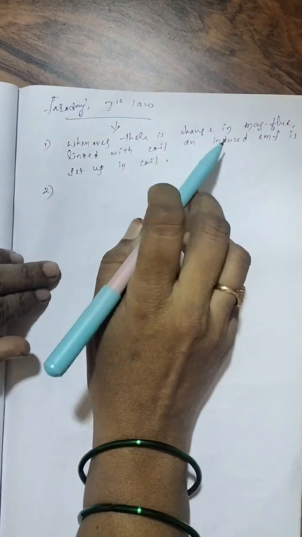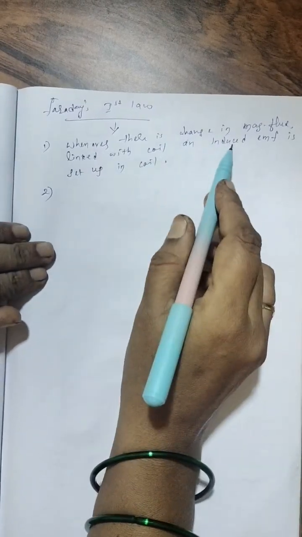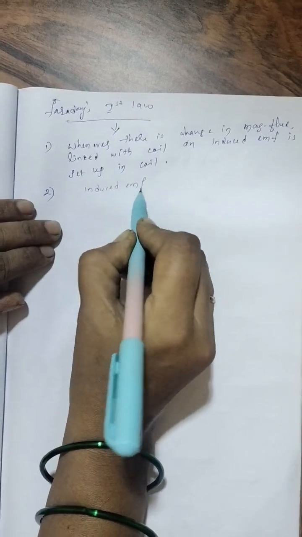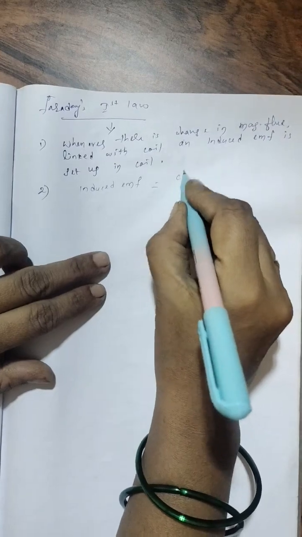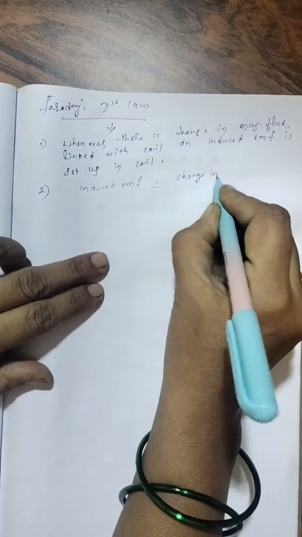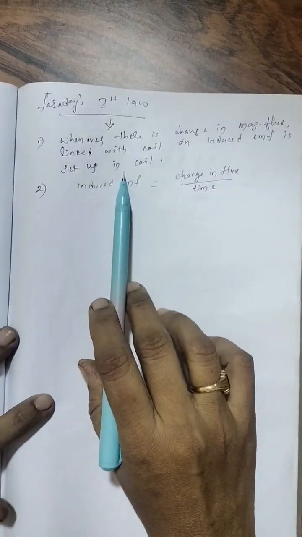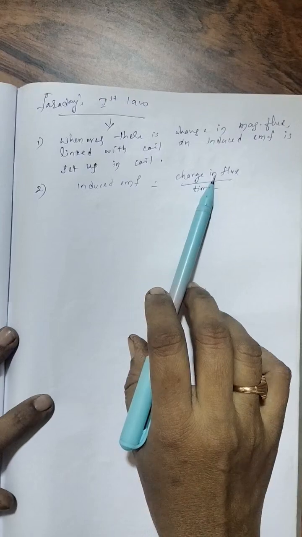Faraday's first law. Okay. Now next, what he is saying we are writing in mathematical form. What he said, induced EMF. How does he get this induced EMF? When the flux is changing with respect to time. When there is a change in flux with respect to time, we get induced EMF, or induced EMF is established in the coil.